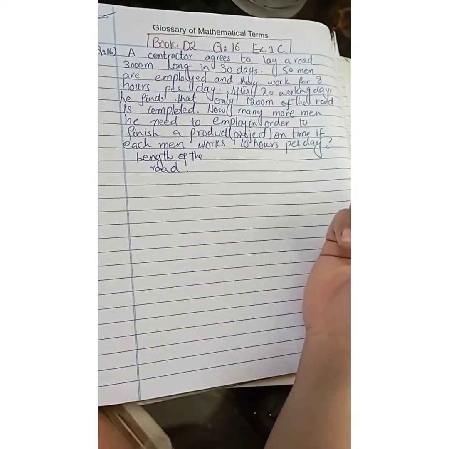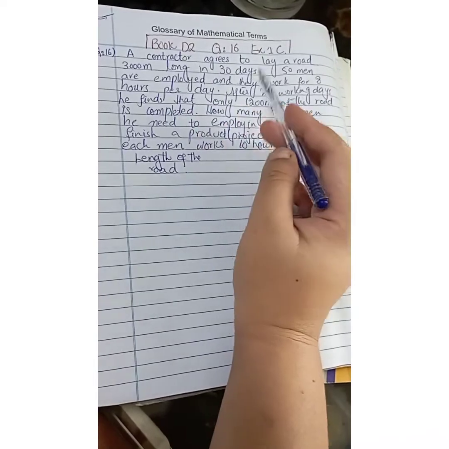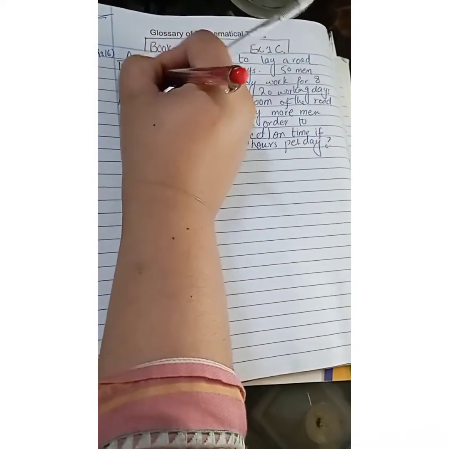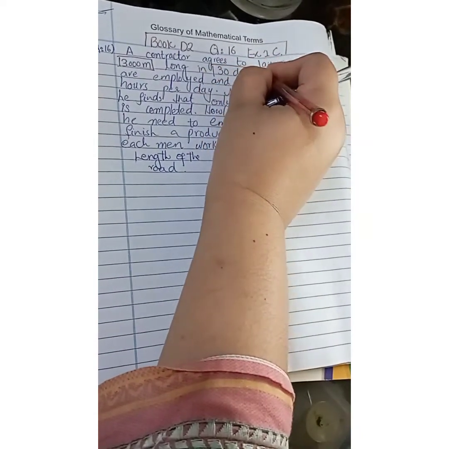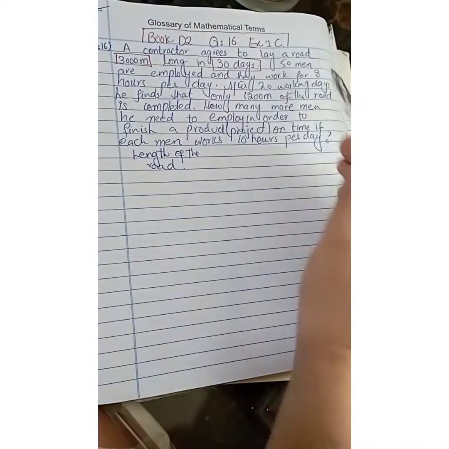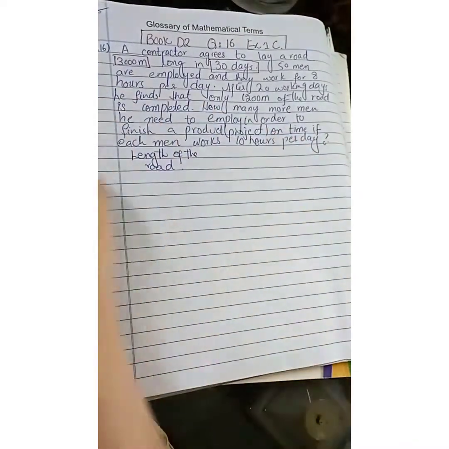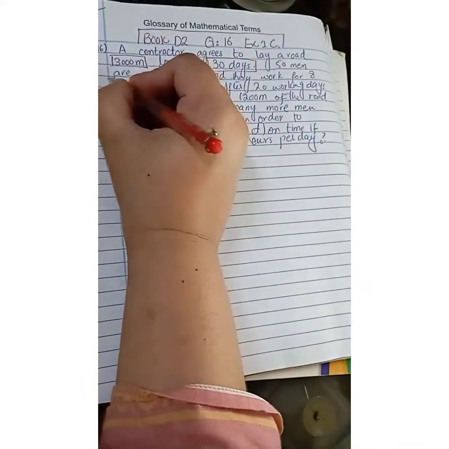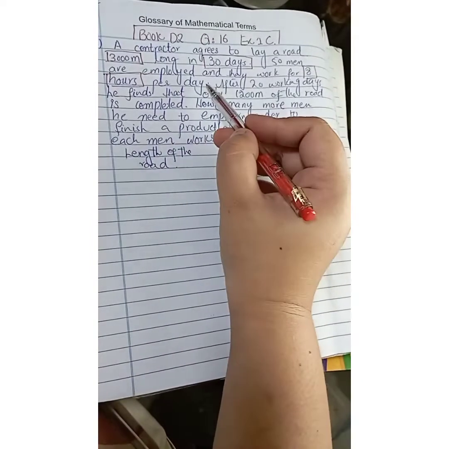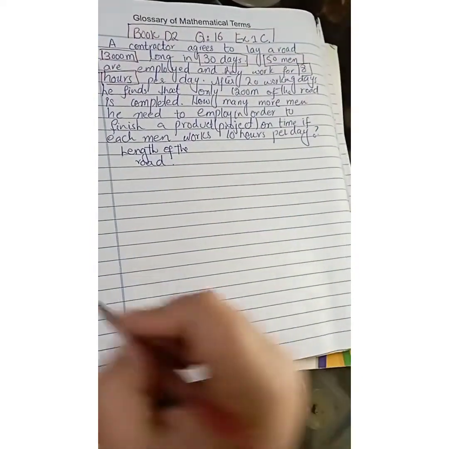The second quantity that we have been given: the length of the road is actually 3,000 meters, which has to be completed in 30 days. But actually it did not happen. What happened? 50 men are employed and they work for 8 hours per day. So this quantity is 8 hours per day they worked. And then how many people? There were only 50 men who were employed.